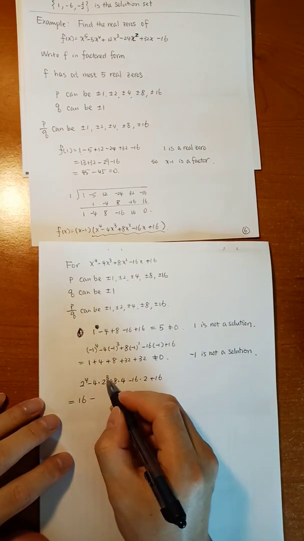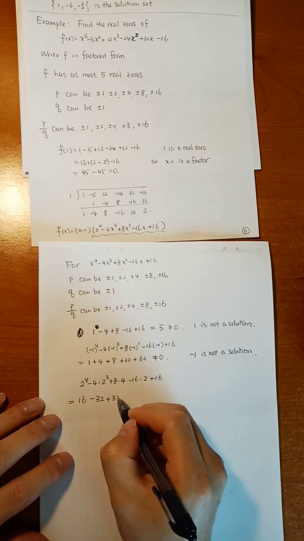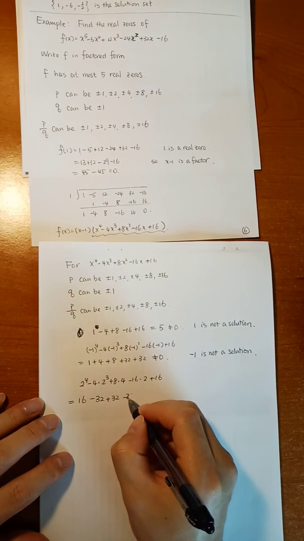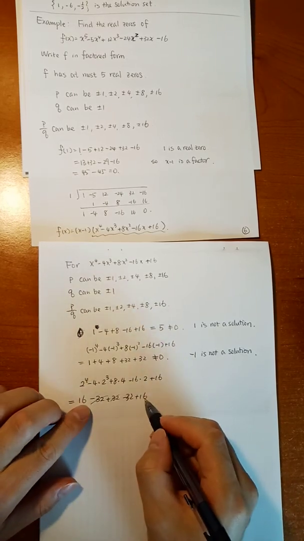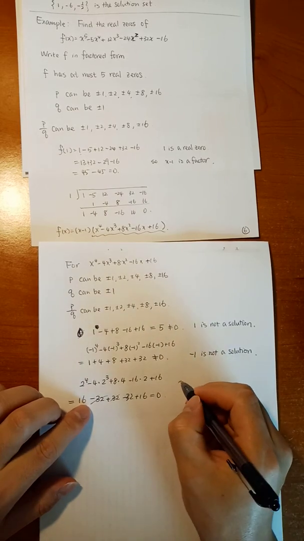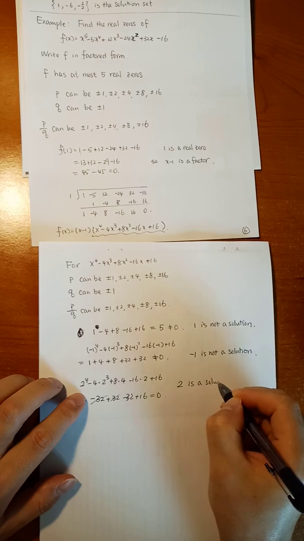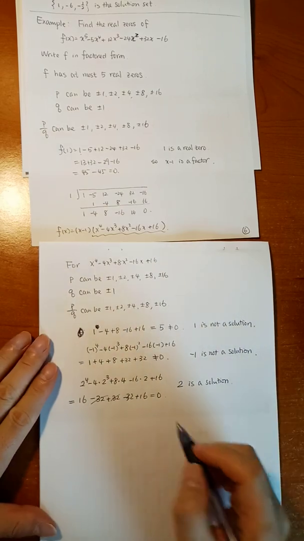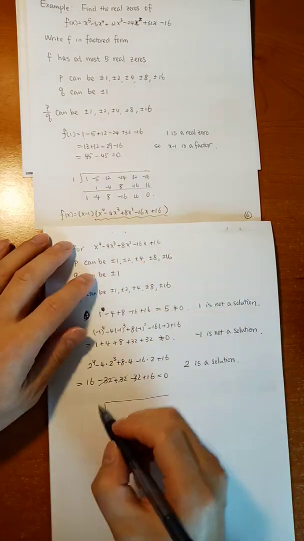Minus 2 cubed is 8 times 4, 32, plus 32, minus 32, plus 16. The 32s cancel, 16 plus 16 is 32, minus 32 is 0. Okay, fortunately, 2 is a solution.